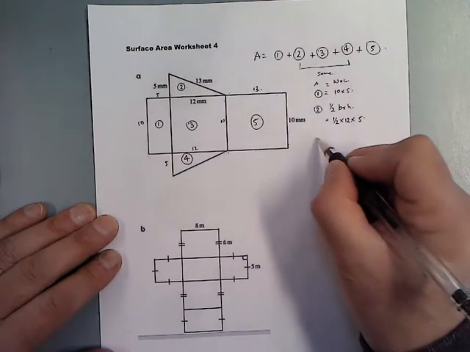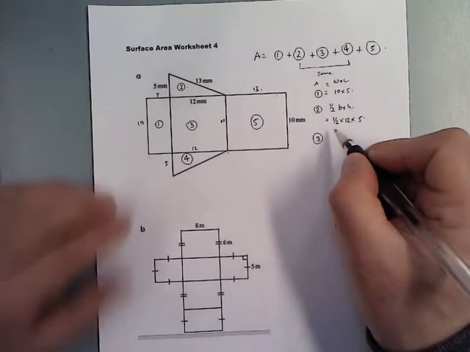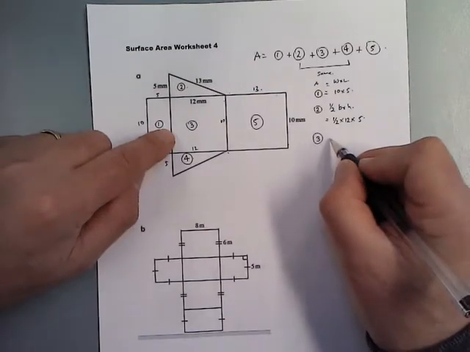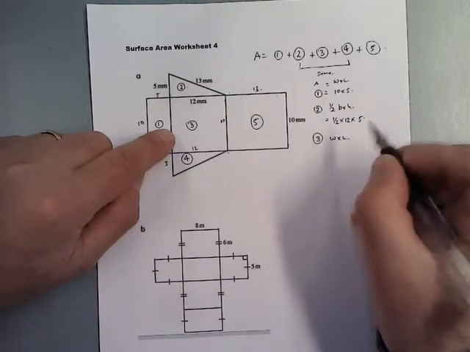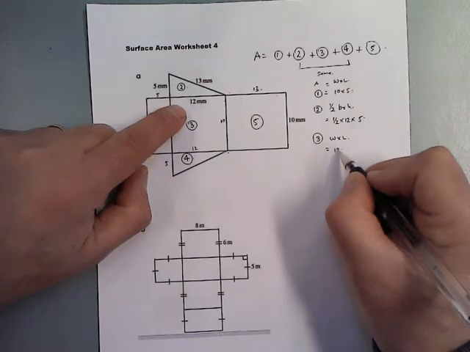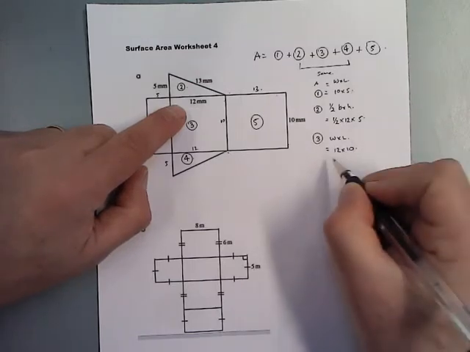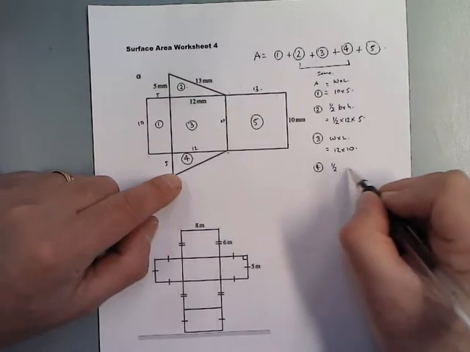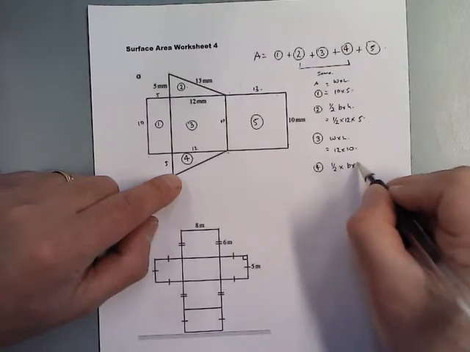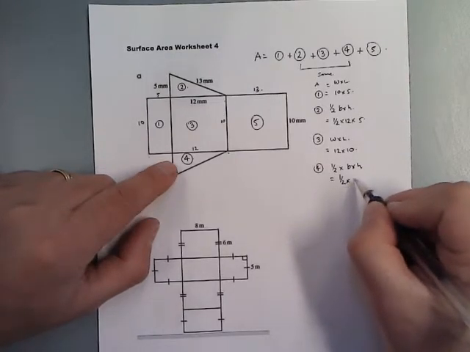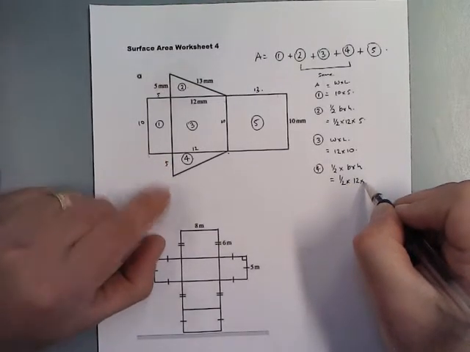Area 3 will be width times the length. In this case I'm just going to say 12 times 10. Area 4 is the same as area 2, a triangle, so it's a half times the base times the height, which is a half times 12 times the perpendicular height of 5.